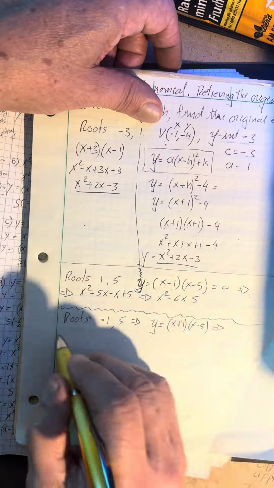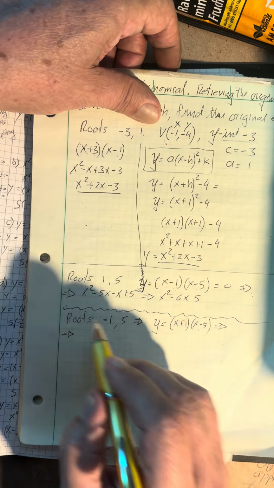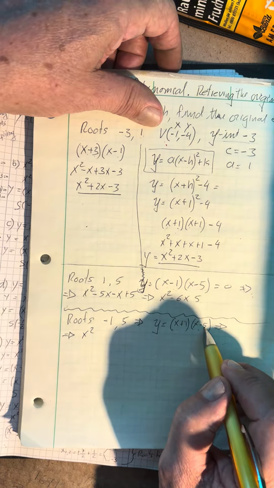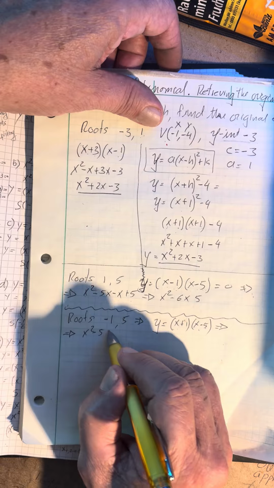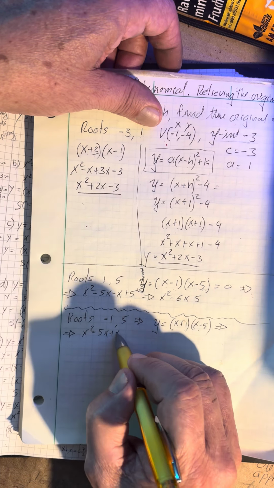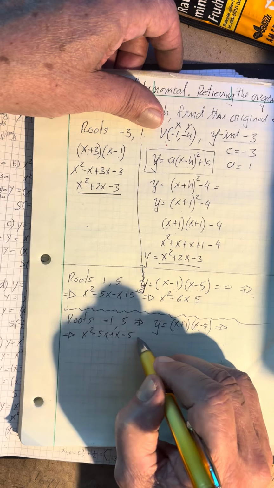That implies x times x is x squared, x times minus 5 is minus 5x, 1 times x is x, and 1 times minus 5 is minus 5.